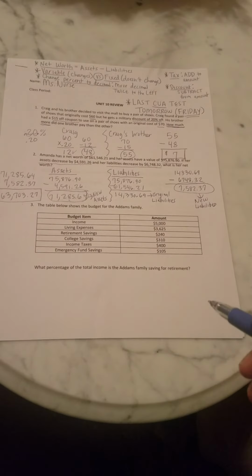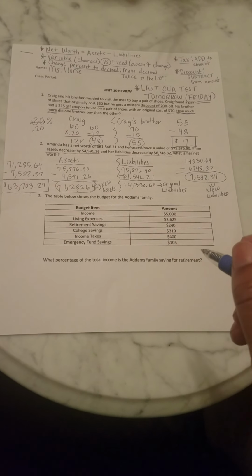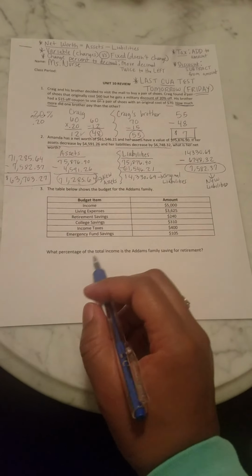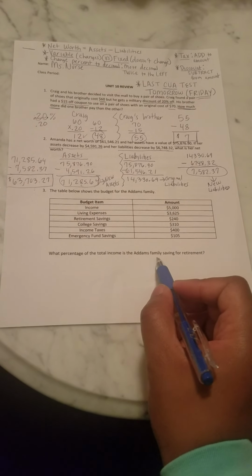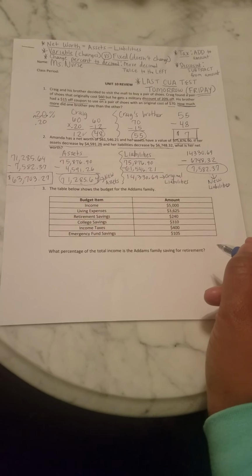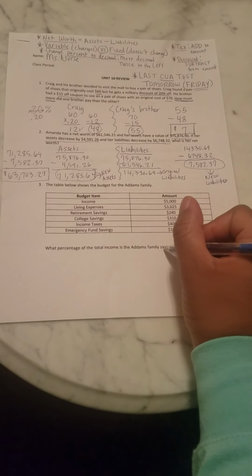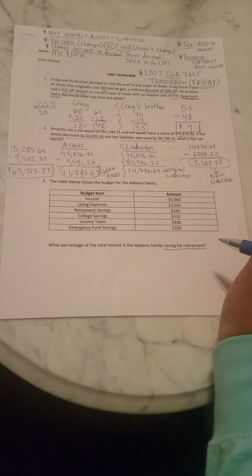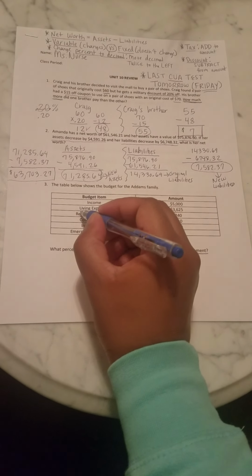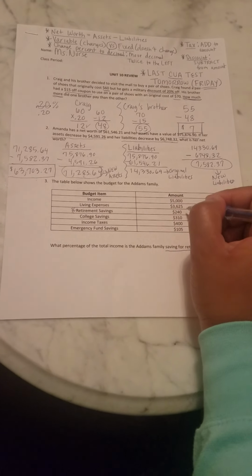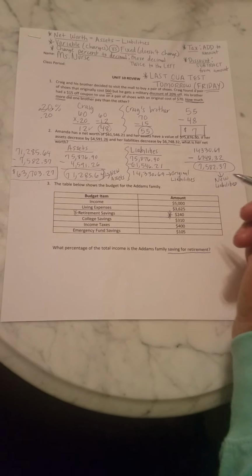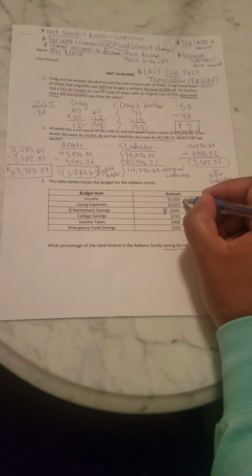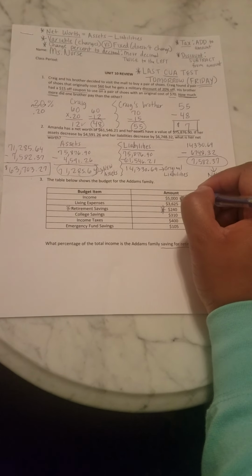Okay? All right. Number 3 says the table below shows the budget for the Addams family. What percentage of the total income is the Addams family saving for retirement? So just make sure you look for the one that they are asking for. They're asking for the retirement savings, which is right here. So what percentage of the total income? Make sure you know that they already gave you the total income when they said income. So this is the total income.